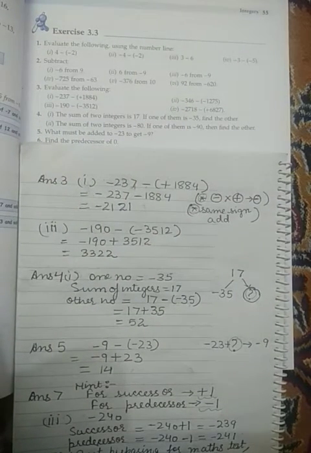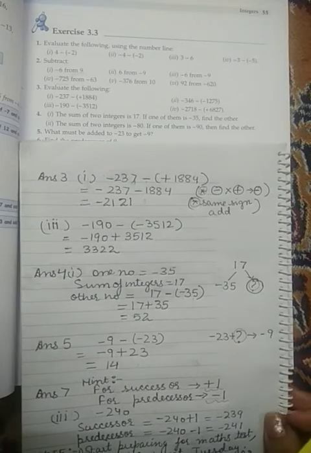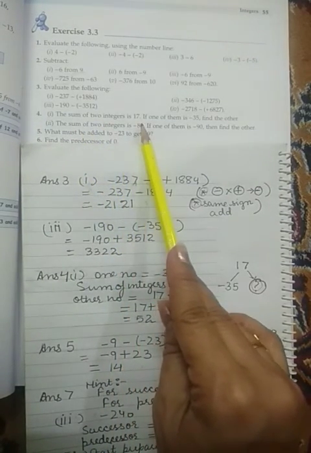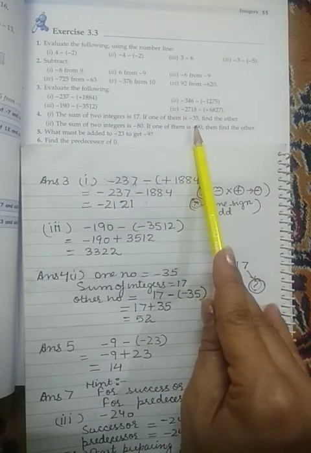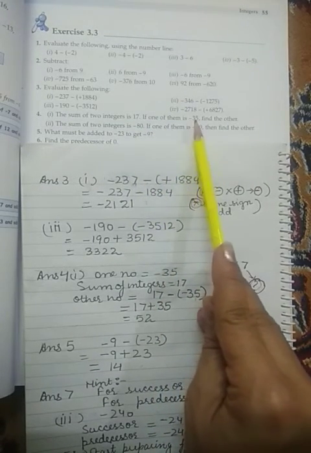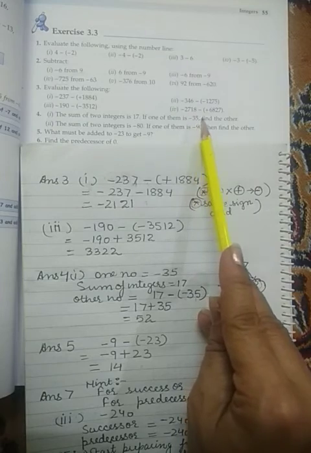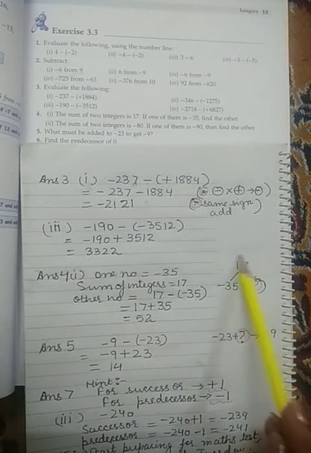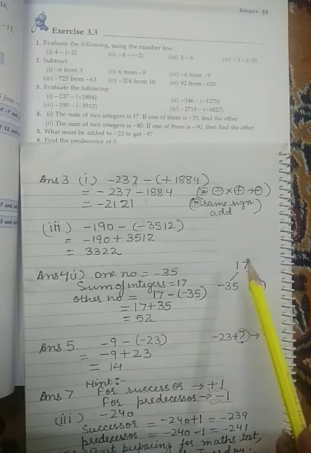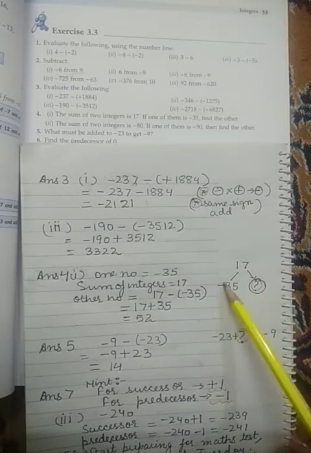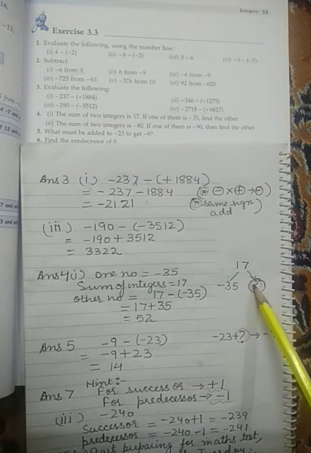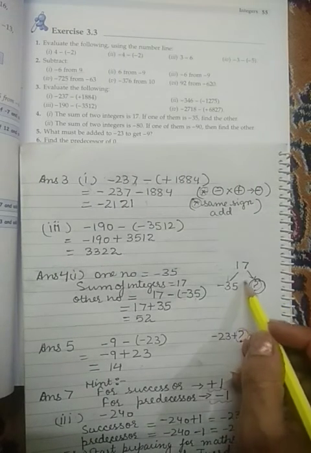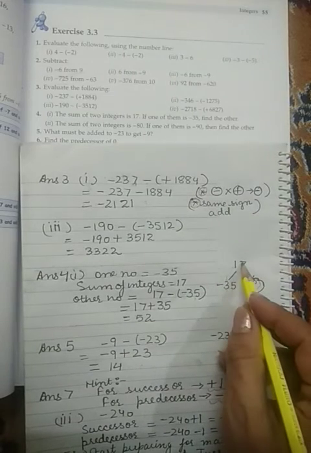Now come to question number 4. In question 4, the sum of two integers is 17. If one of them is minus 35, take this negative sign also into consideration. Find the other. Look here, I have given a hint. You have a box which is containing 17. From this box, minus 35 is taken out and we want to find what is left behind. How should we do it? Yes, we should subtract this from this.